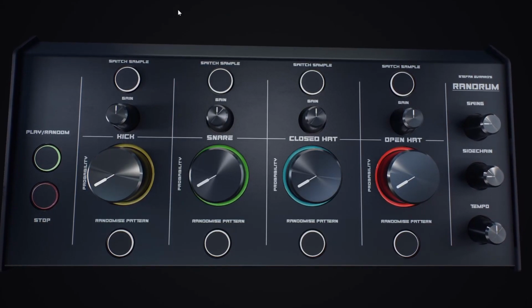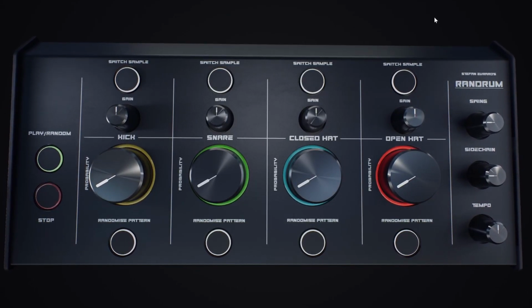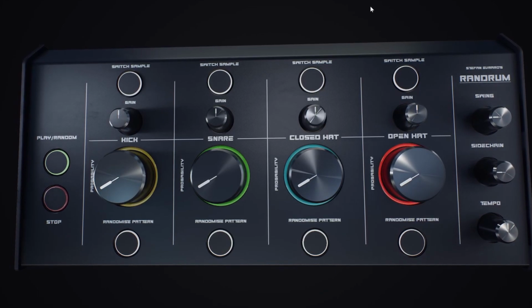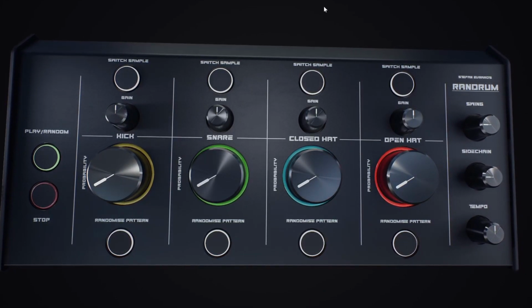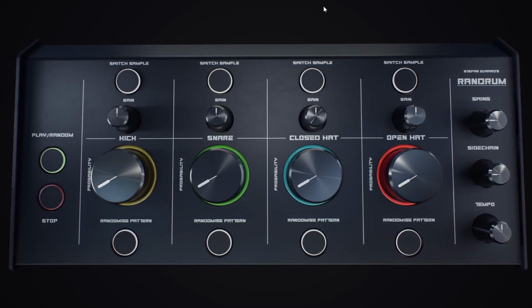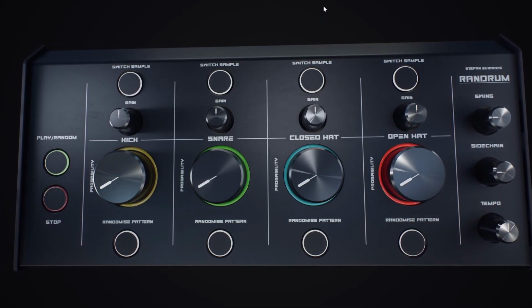Hey Ron, this is a quick walkthrough of Randrum. It's a little project I made based around the idea that if you randomize drums often enough, you'll probably land on something interesting that I might not have thought of.